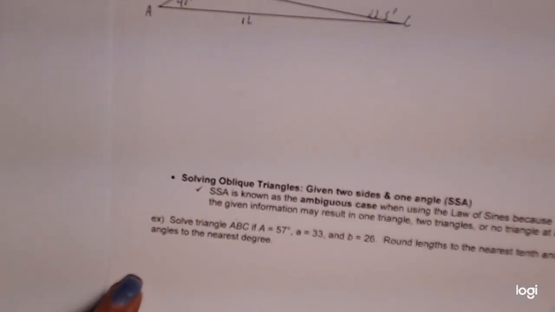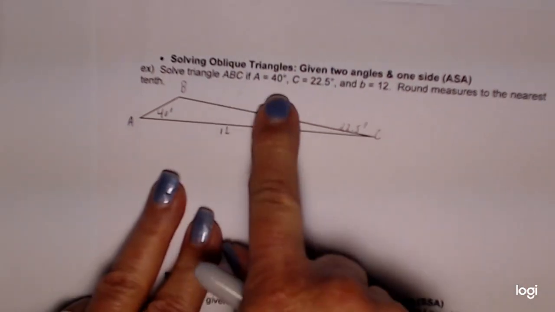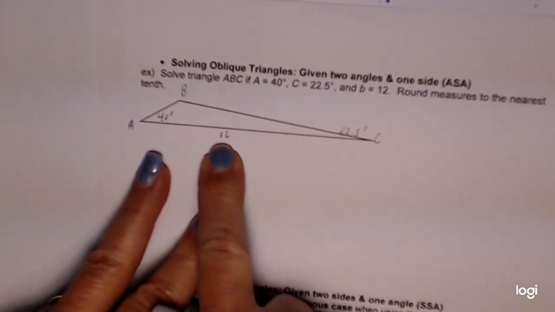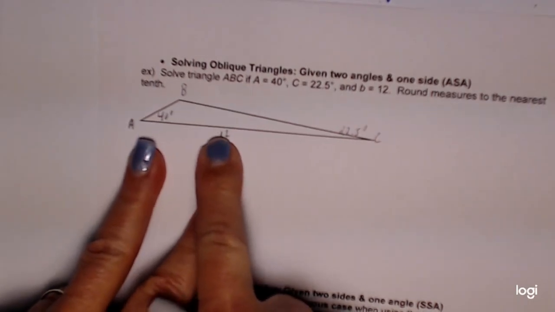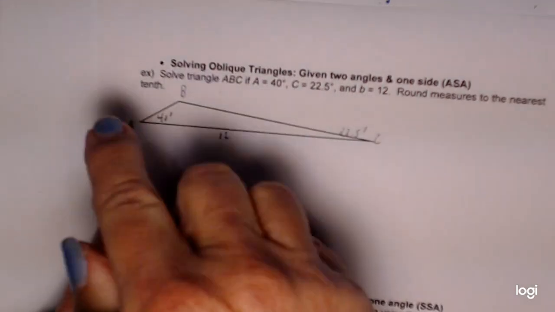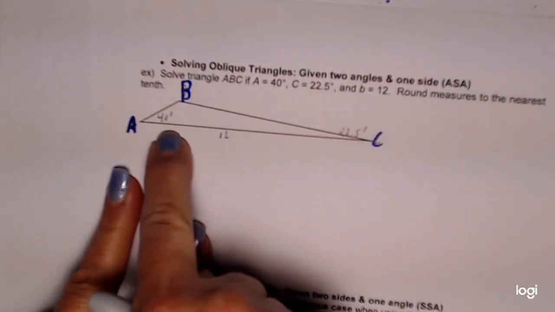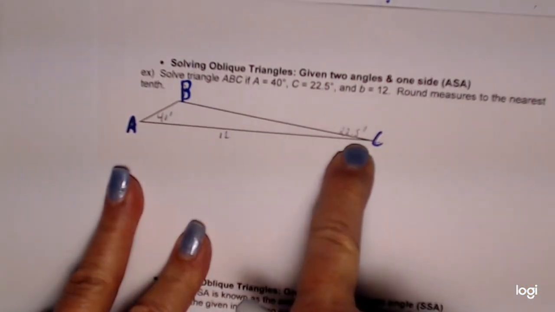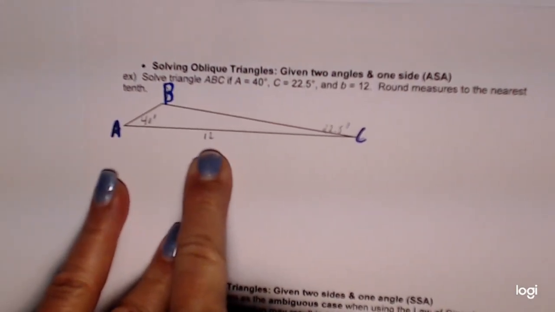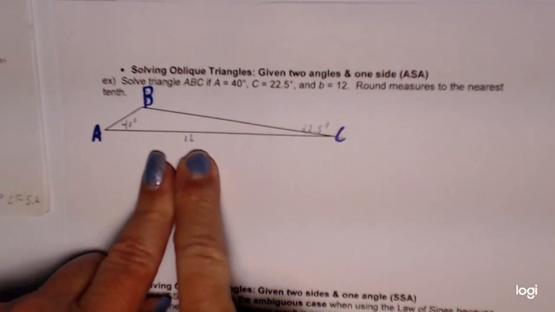Moving on to the next one, here's another oblique triangle we want to solve for. And here is the information that we're given. I have put this information onto my picture here so we can see clearer what this information is saying. Here's our angle A, B, and C. So here's our A, 40 degrees. Here's our C, 22.5 degrees. And here's our side B, which is 12. Again, we want to solve for all three sides and all angles.